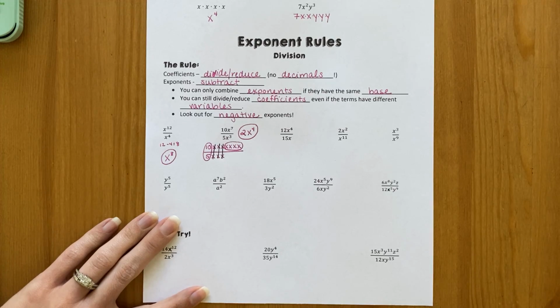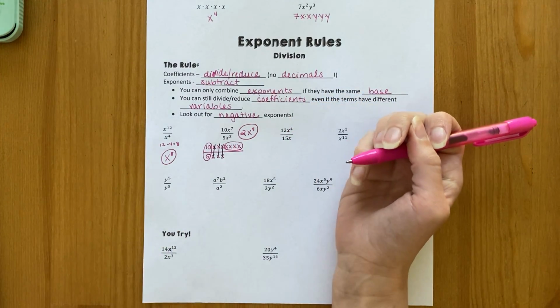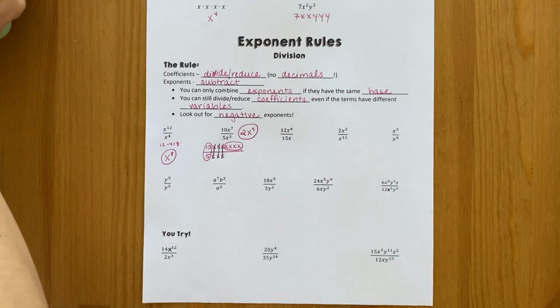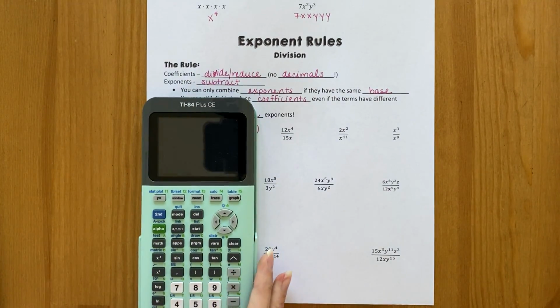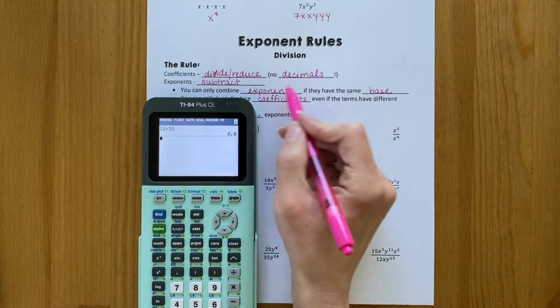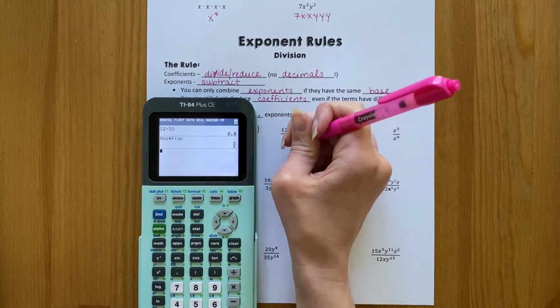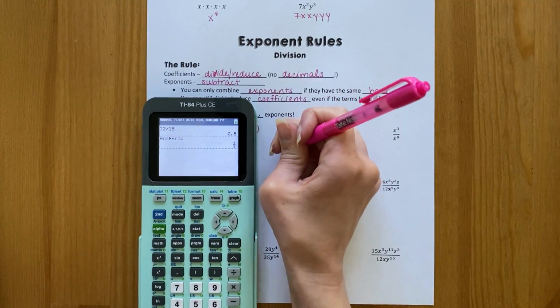Speaking of fractions, in this next example, we have two coefficients that don't really divide with each other. Instead, these ones just reduce. You can use a calculator to help you do that if you're not great at reducing on your own. So what you can have is something like 12 divided by 15. It does turn into a decimal, but we already established, please don't have any decimals. So on a TI-84 plus, in my case, color edition, if you go math, enter, enter, it should reduce that fraction for you. So our fraction here is going to end up being 4 over 5.